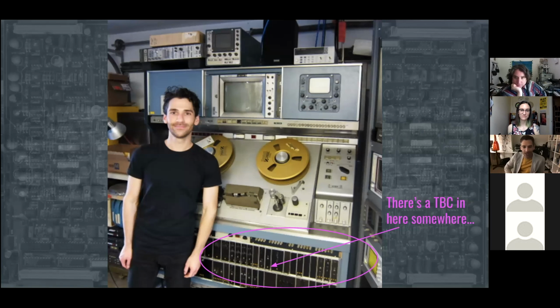There are proc amps without TBCs. These are usually cheaper, more affordable, but this is simply a device that you can put a video signal through to adjust the levels: how bright it is, how dark it is, how much contrast, how much saturation the colors have, and the hue. Oh yeah, chroma, also referred to as saturation. Sorry, I just left that one out.